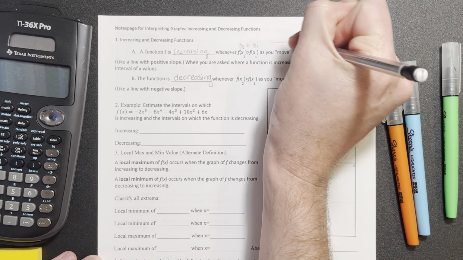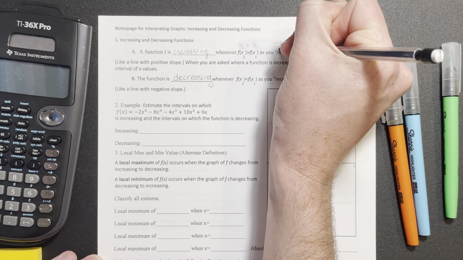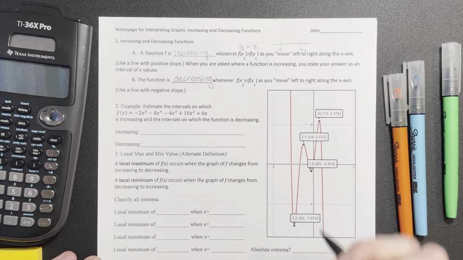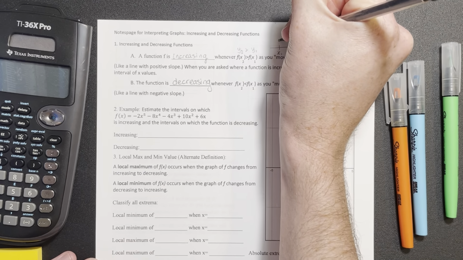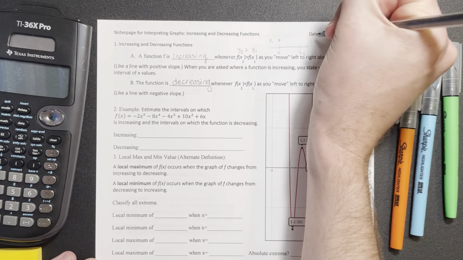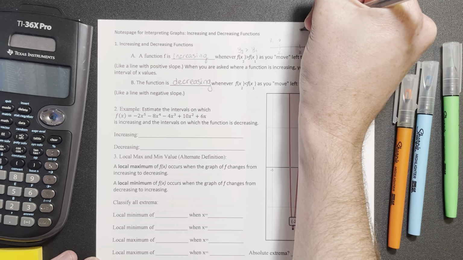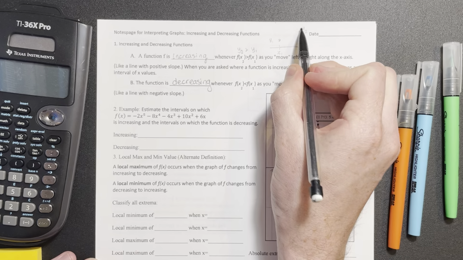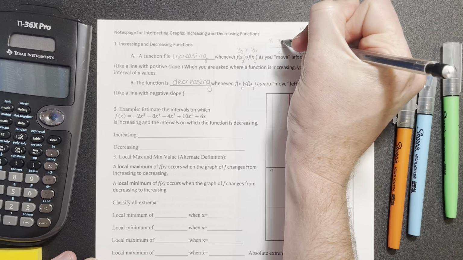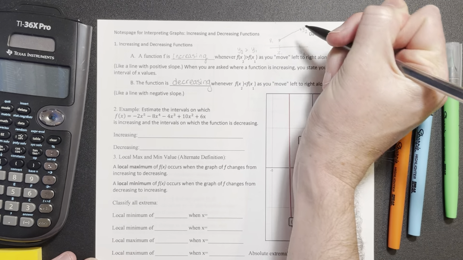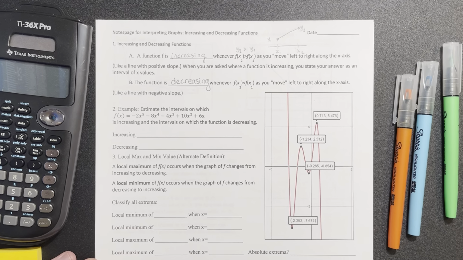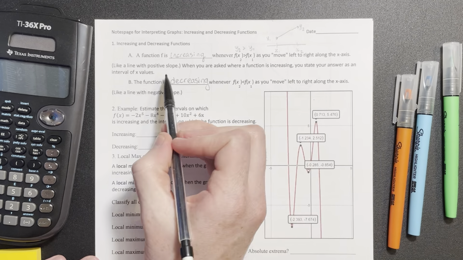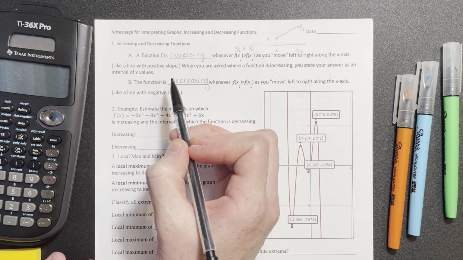So if we're looking at our x-axis, there's x1 and then we have x2. It's just saying that each of those has an output associated with it. So here's y1, and then y2 might be up here. For it to be increasing, y2 has to be bigger than y1. So that would create an uphill, increasing section. This sometimes looks like a line with a positive slope, but it doesn't have to be linear to still be increasing.